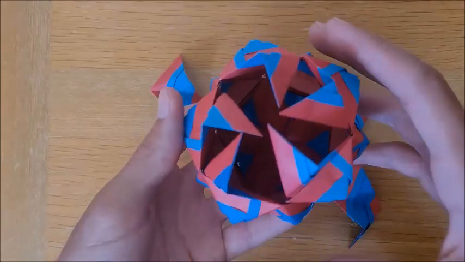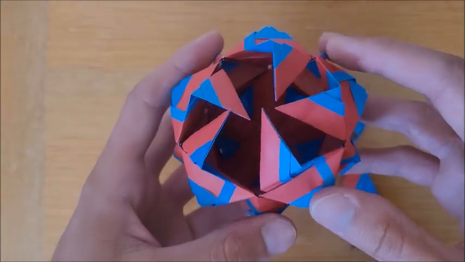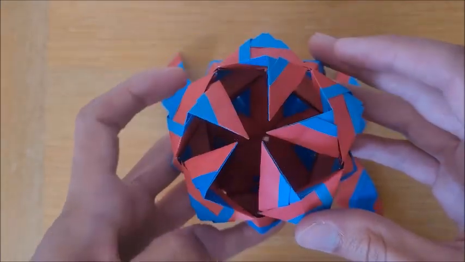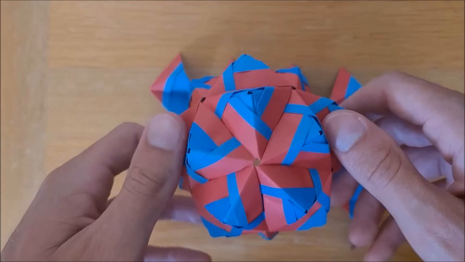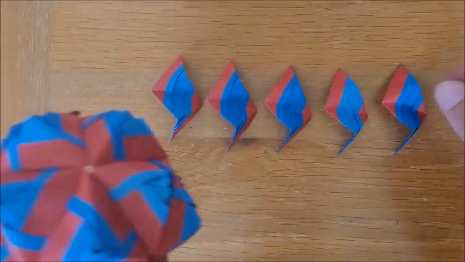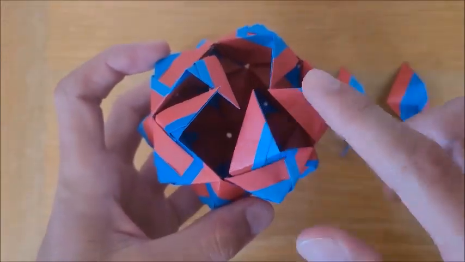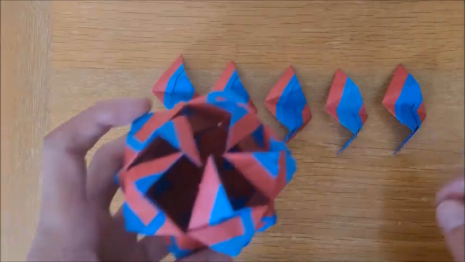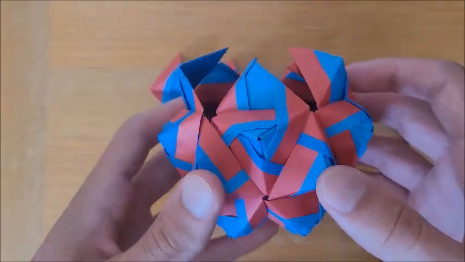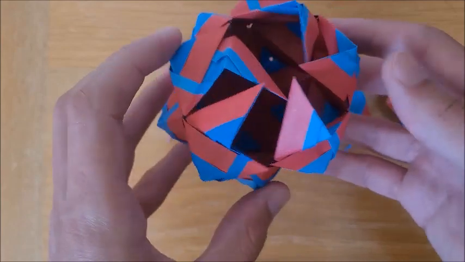Okay, so now you see the little claw. We're almost done. So you can see there's 5 flaps here and then 5 more units. That's a good way of putting it, and I also think it looks kind of cool this way. It's almost there.